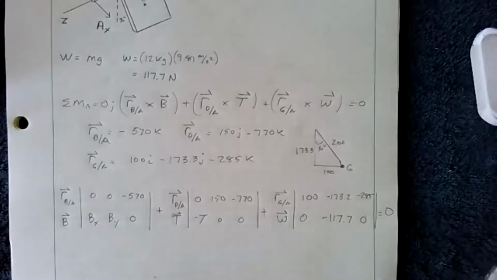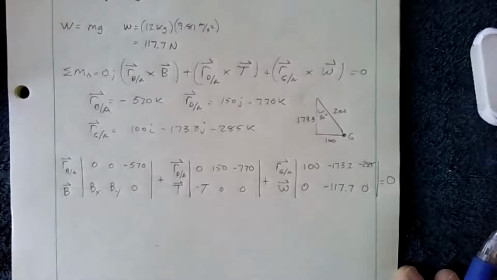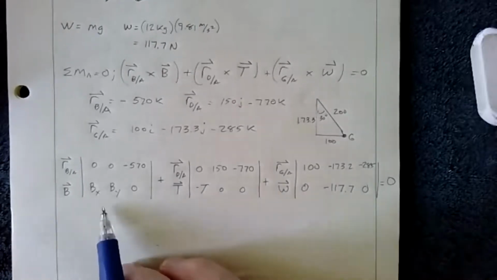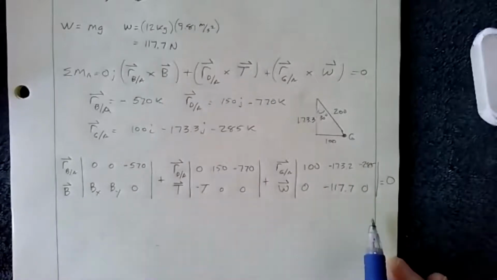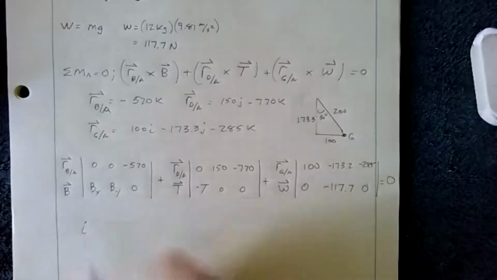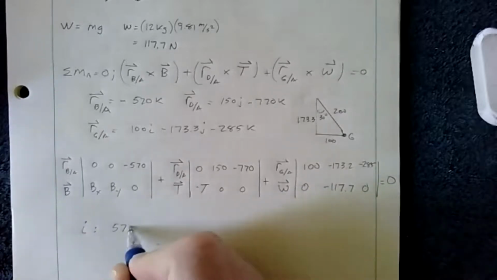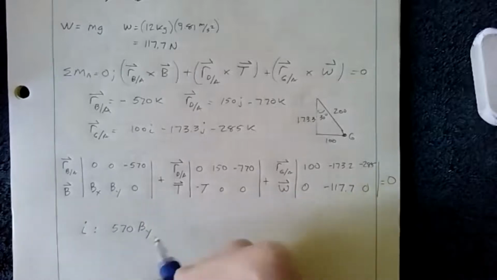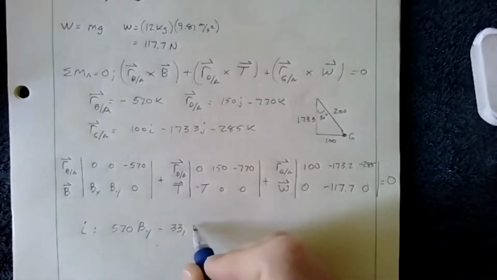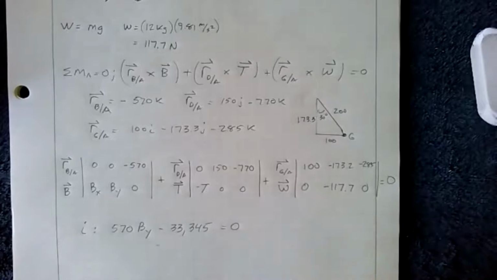And so once we do that, I'm not going to write it all out, but what I'm going to do is just show you. The next step would be to write it all out and then separate it into IJK. So you can write it all out, but if I separate the I, I get 570 BY minus 33,345 equals 0.